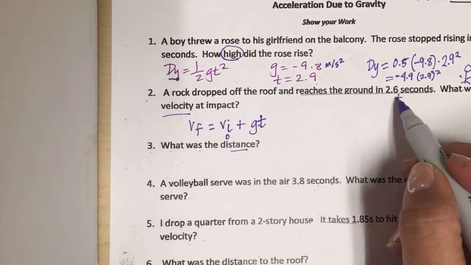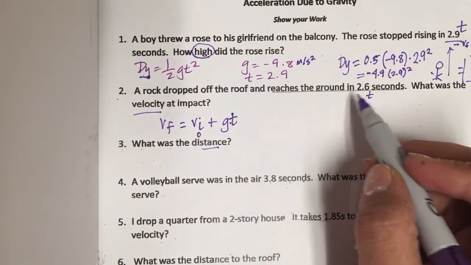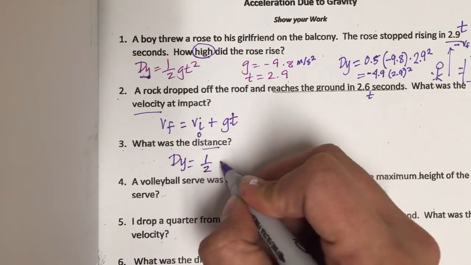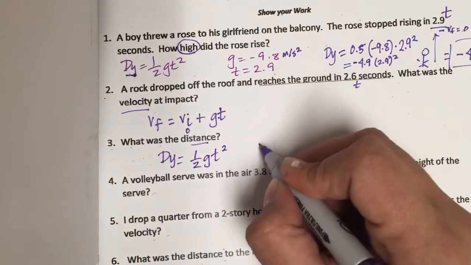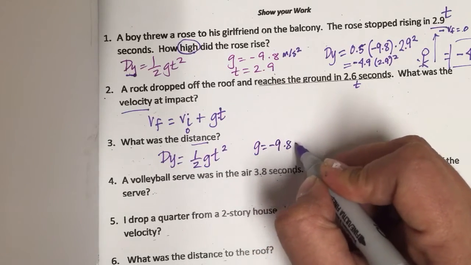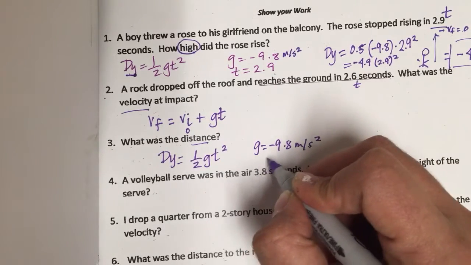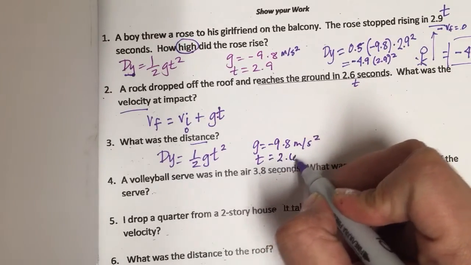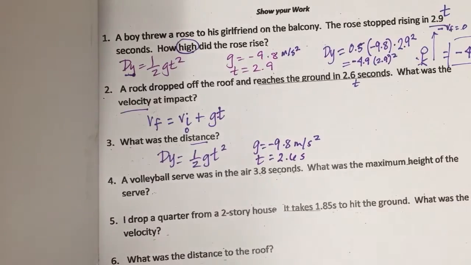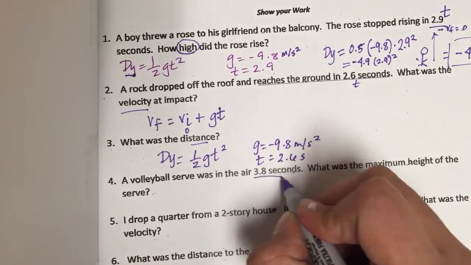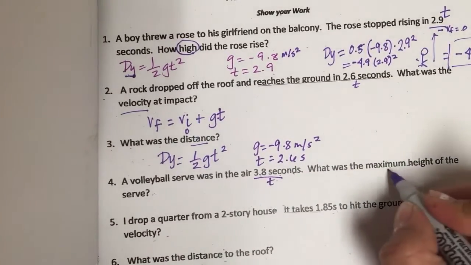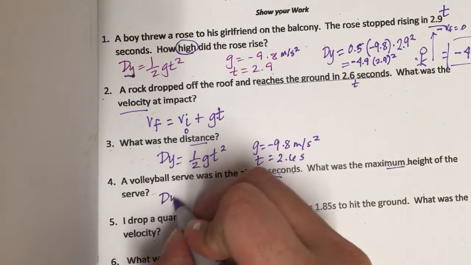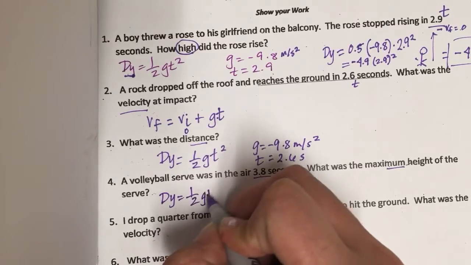Number 3, what was the distance? Using the same time that you have on problem number 2, you're going to solve for distance, so dy equals 1/2 gt squared. Remember g is going to be equal to negative 9.8 meters per second squared. And in this case, your time is just 2.6 seconds again. Number 4, you're being given time, 3.8 seconds. You're being asked to figure out the max distance. So same thing, same equation, dy equals 1/2 gt squared.